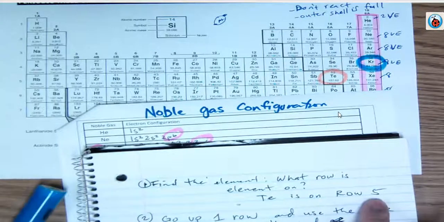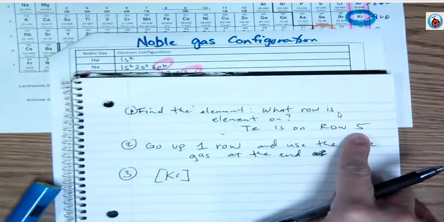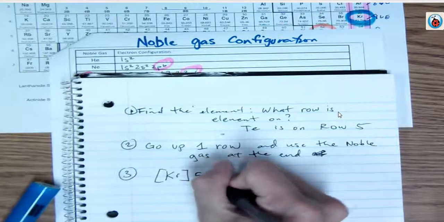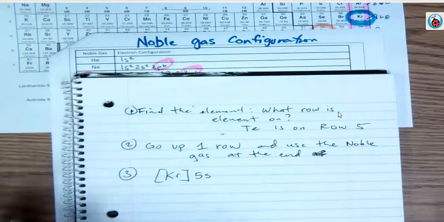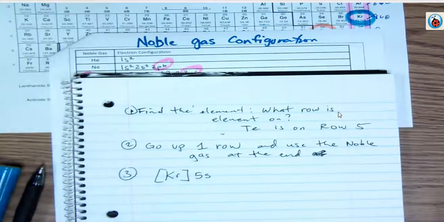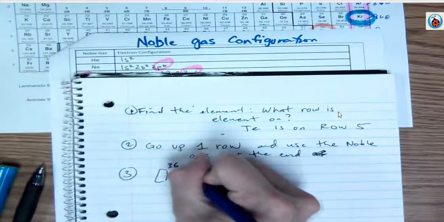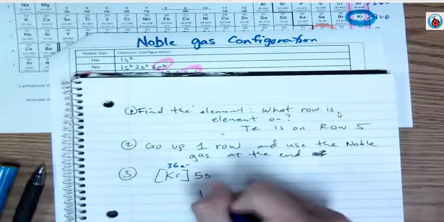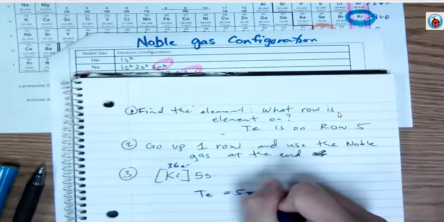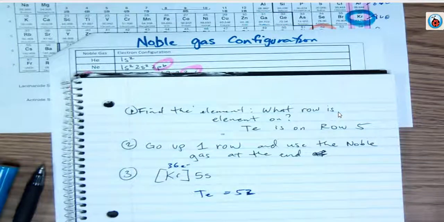And because tellurium is on row 5, you're going to start with 5s. Knowing that krypton's already 36 electrons, and tellurium, Te, is 52, we need to add electrons until we get to 52.